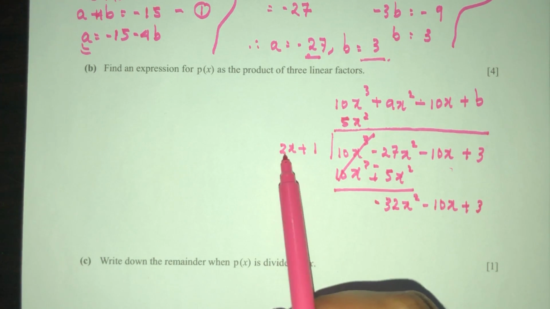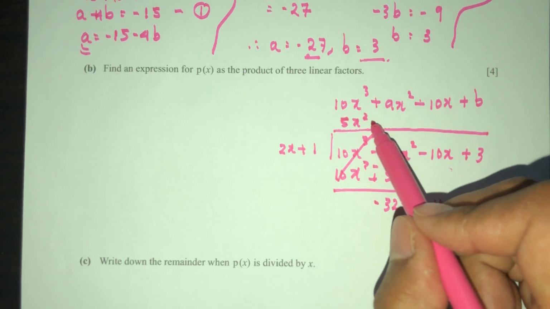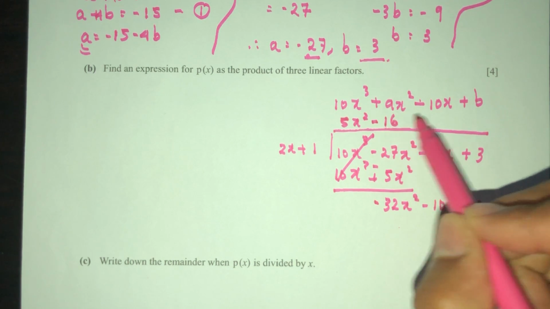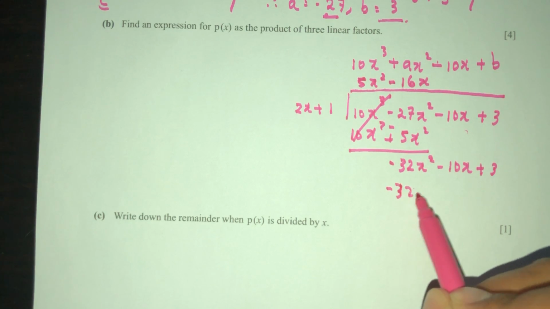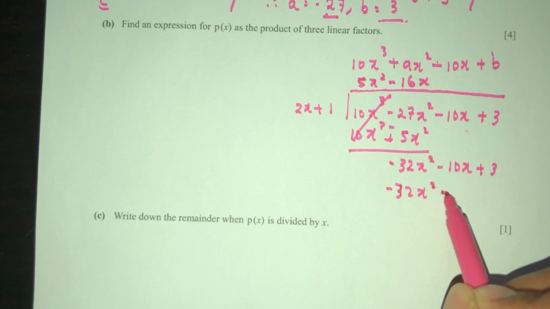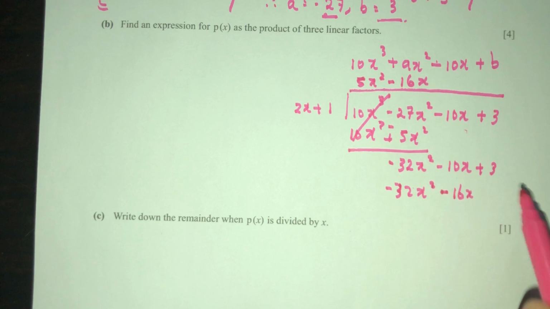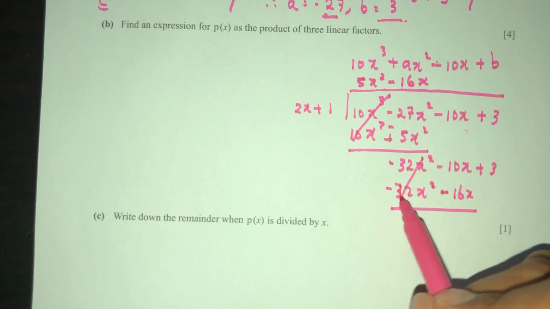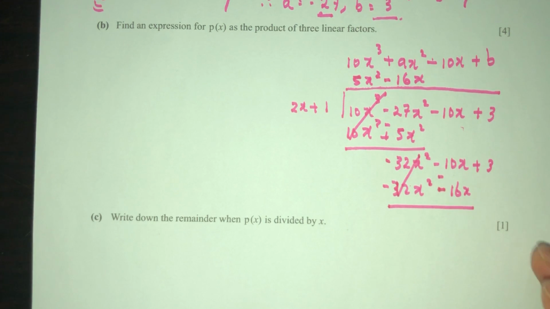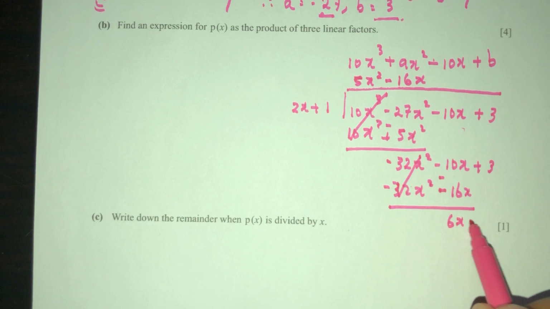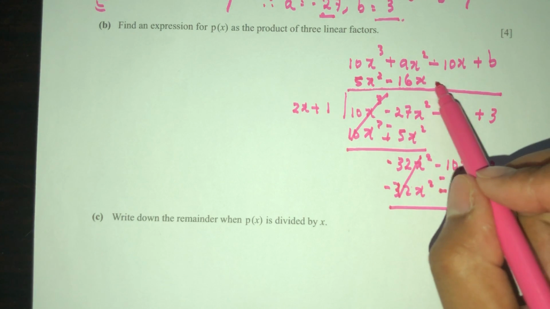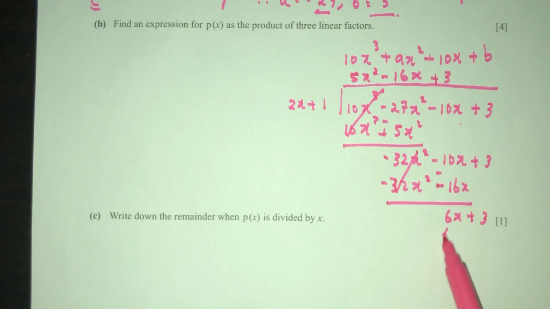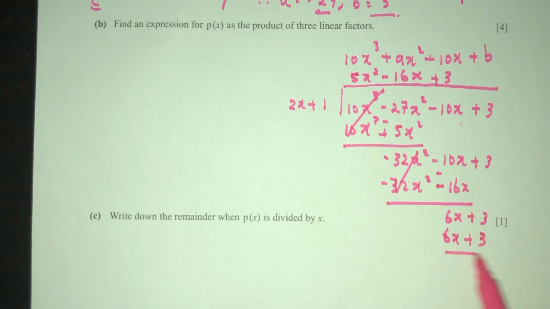Now how can you make this become minus 32? You have to multiply by minus 16x. That will become minus 32x squared and then minus 16x. This will go away. So minus 10 plus 16, that will be 6x plus 3. Now finally, how can you make this become 6? You have to multiply by 3, right? That will become 6x plus 3, and that will become 0.